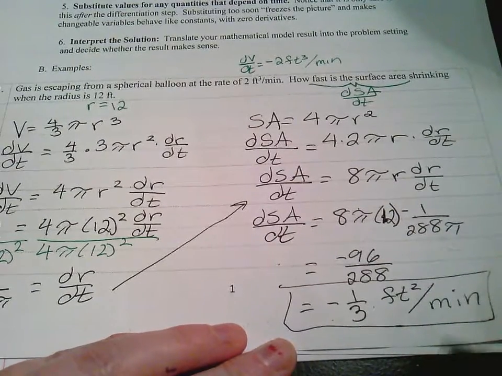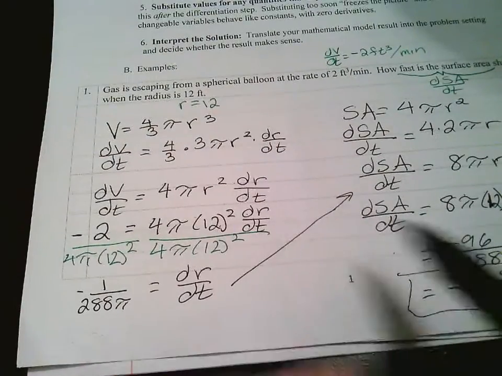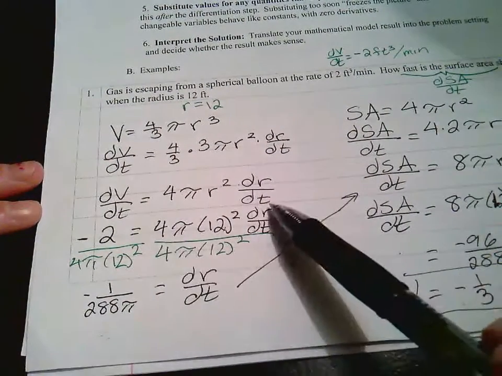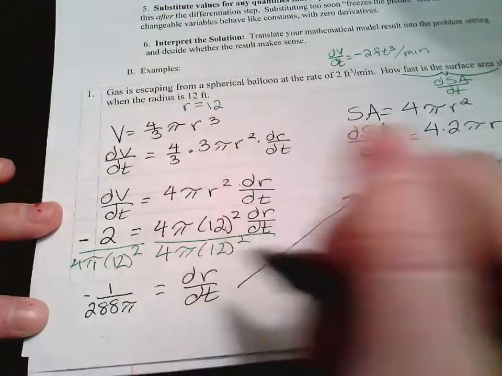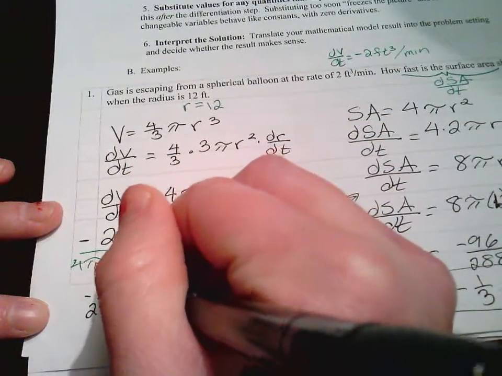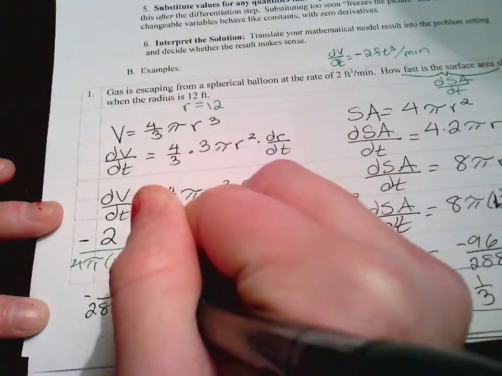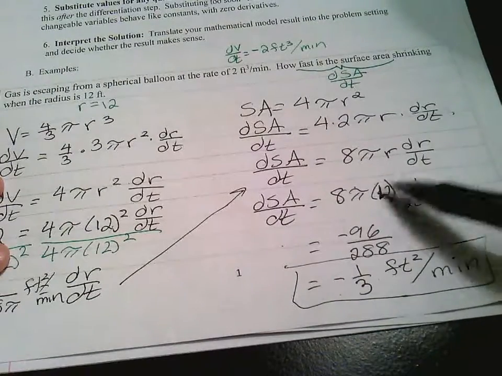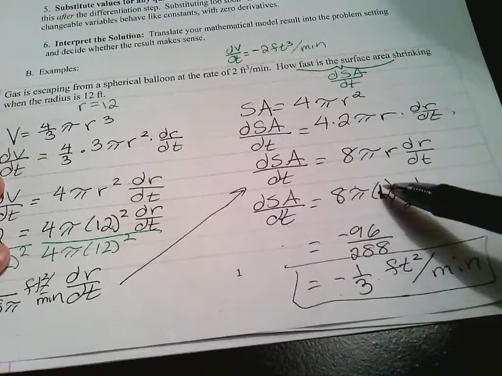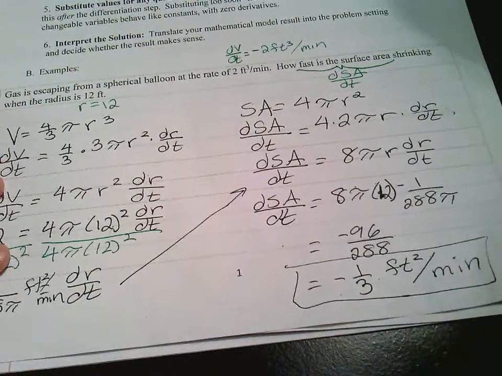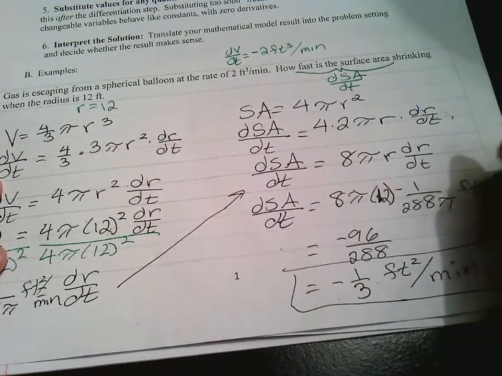Here's feet cubed, and then over here feet squared. There you go. That's how you get your units.